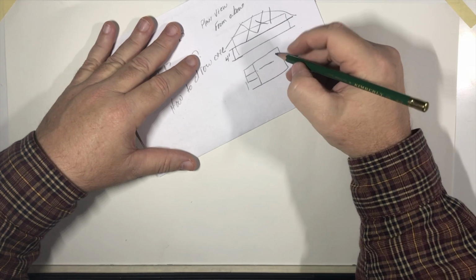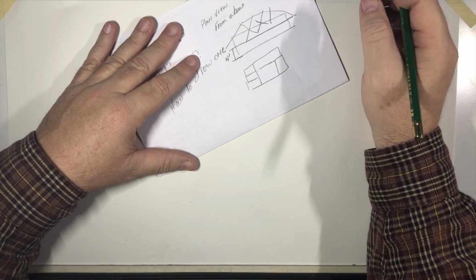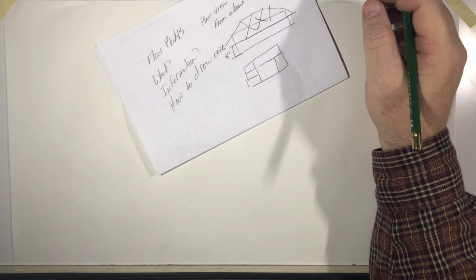In our case, what we're going to have right here is a floor plan. It'll have different walls and doors and things like that you'll be able to see.